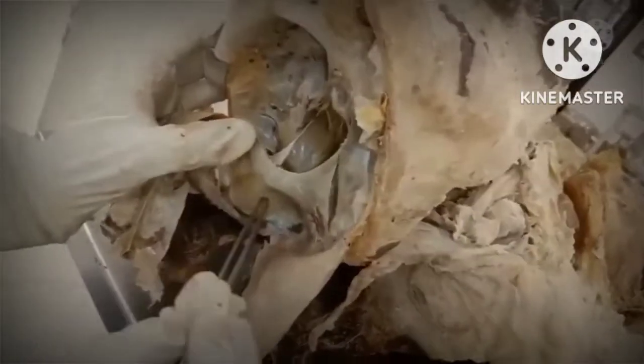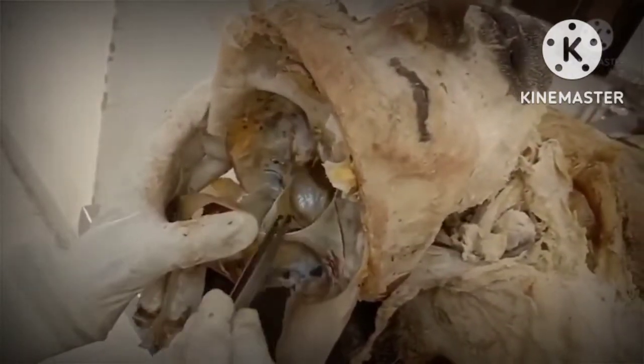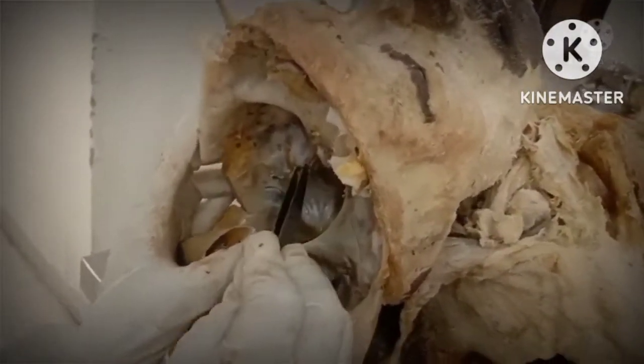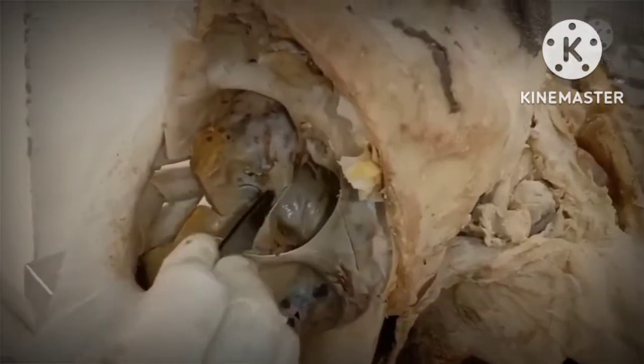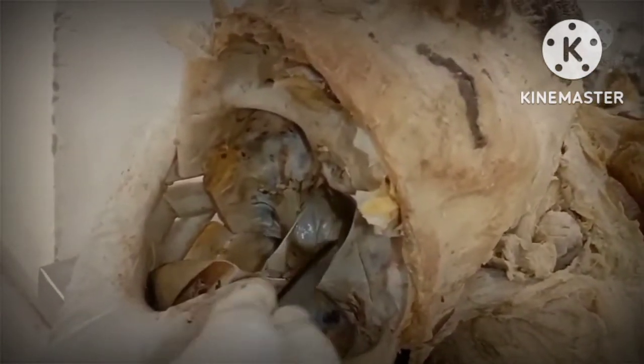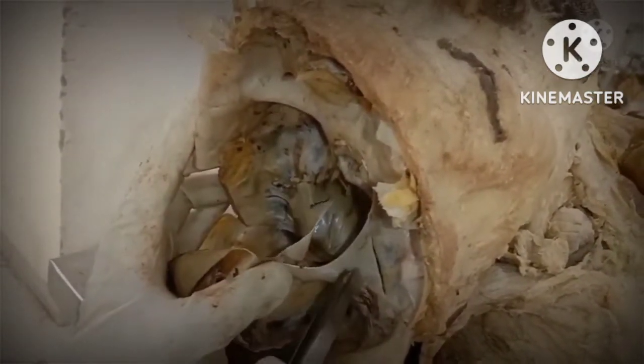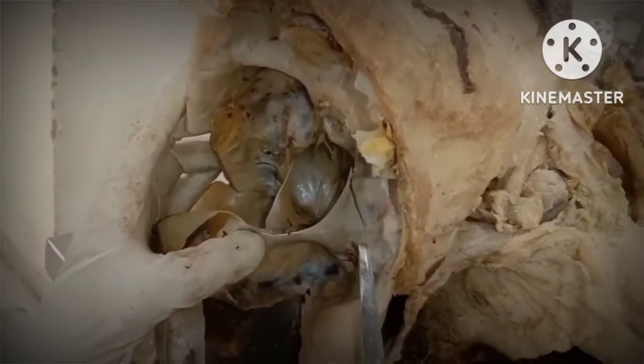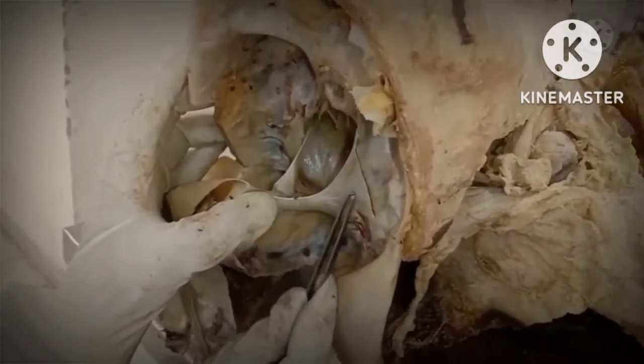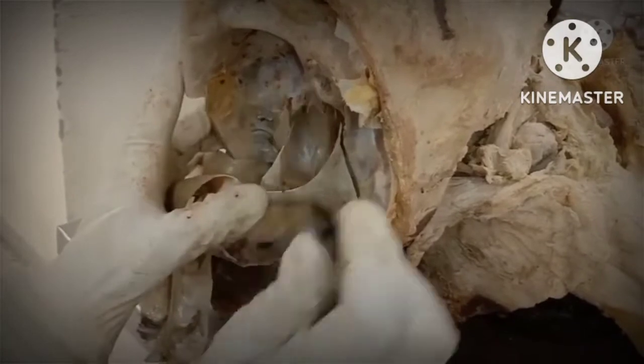Guys, now we can appreciate another fold of the dura mater. This is called the tentorium cerebelli. We have the right and the left tentorium cerebelli, and in between them, this structure which I am showing is called the tentorial notch, which lodges the brain stem. This fold is called the tentorium cerebelli.